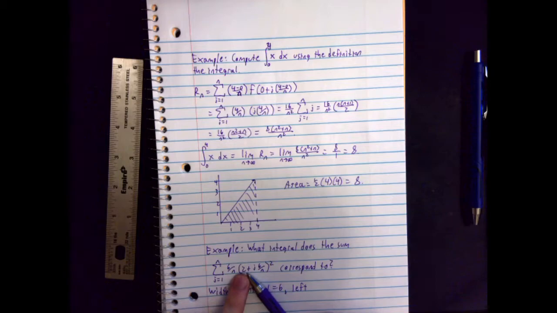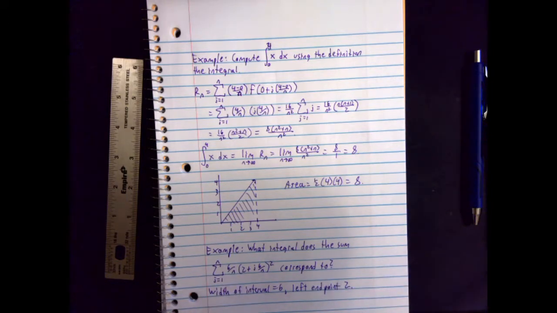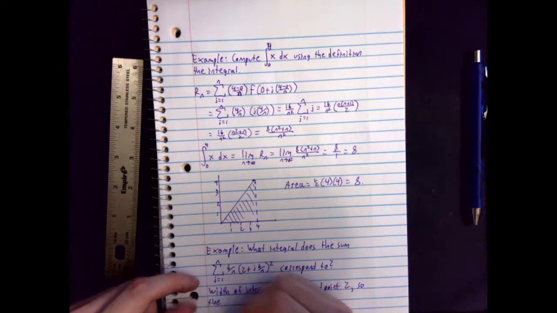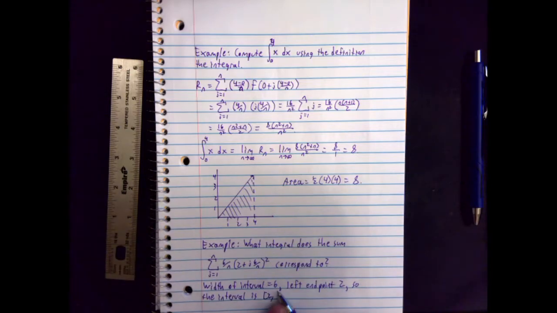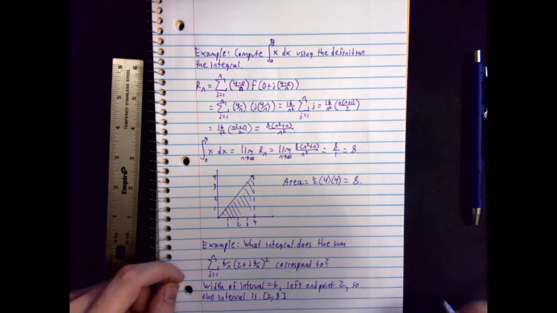Well, we know that we write this by starting at the left endpoint and then adding some multiple of the subinterval width. So this left endpoint here should be 2. And so the interval is, well, I start at 2, and then it has width 6. So I go up to 8, because 8 minus 2 is 6. And then lastly, I need to think about what I am doing to each of these endpoints.